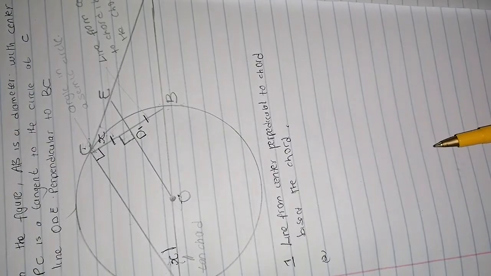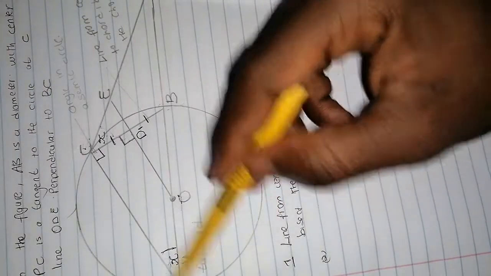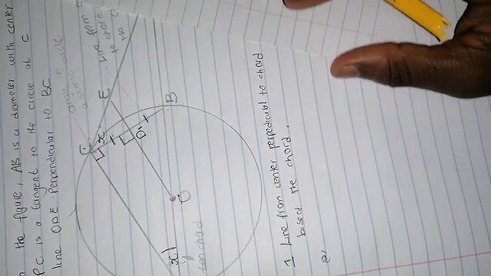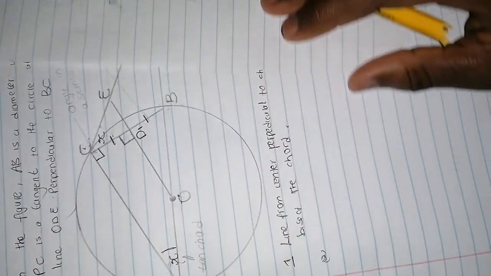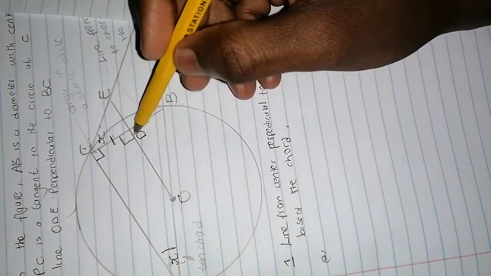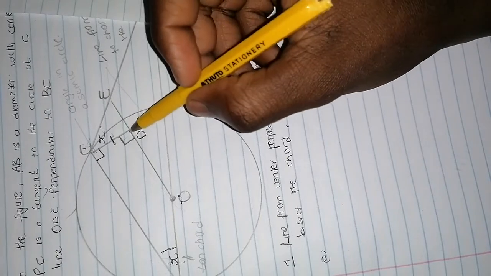Okay, so this is AC over OE. Let's check corresponding angles. We're given that this line is perpendicular to this line, meaning 90 degrees.